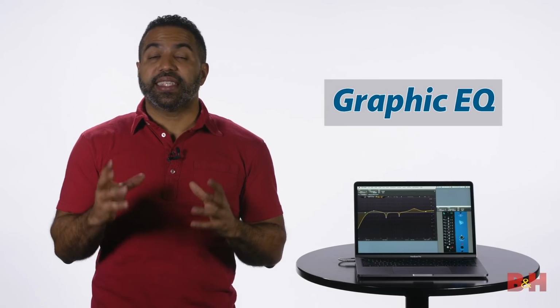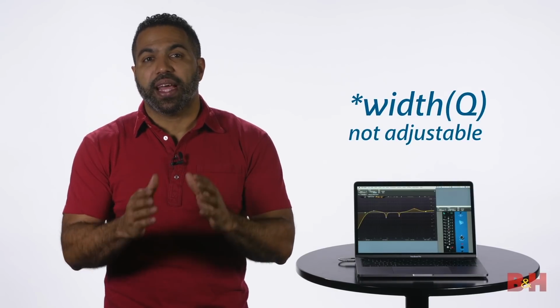Now let's move on to the graphic EQ, which on the other hand has several bands at fixed frequencies across the spectrum. The main difference with these EQs is that the shape of the Q, remember that's the width, is the same on each band and not adjustable. So there's no way to dial in how little or how much of a frequency and its surroundings you really want to manipulate. We're definitely making changes to the sound here, but we're limited to how much change we can make.